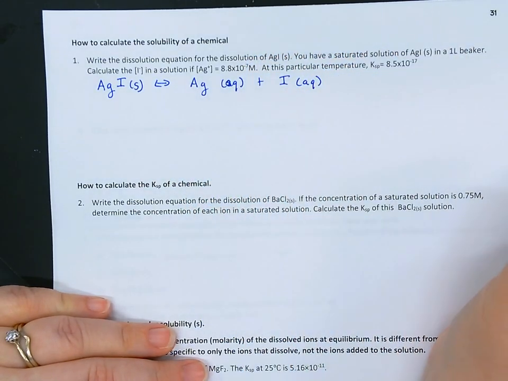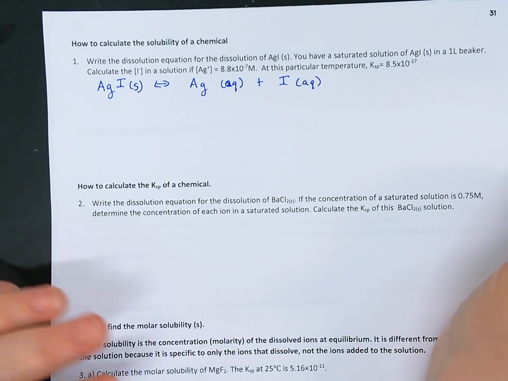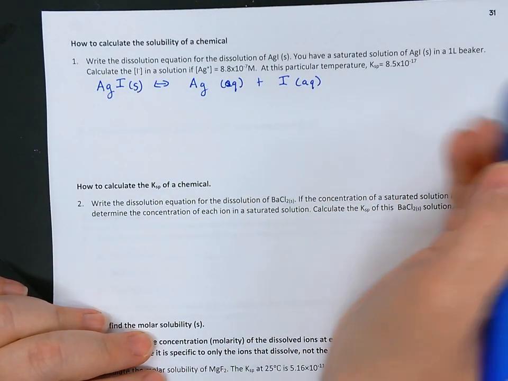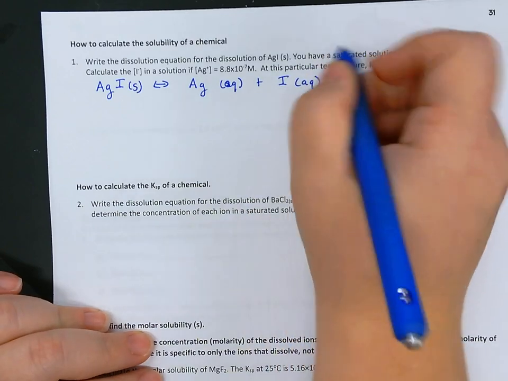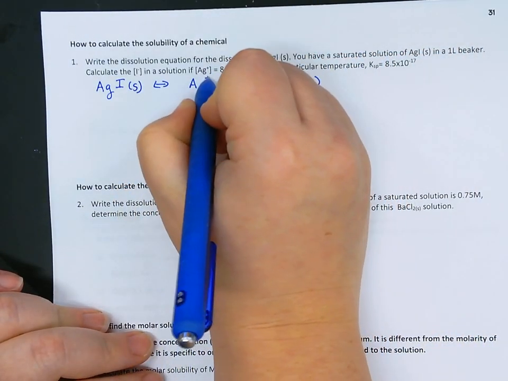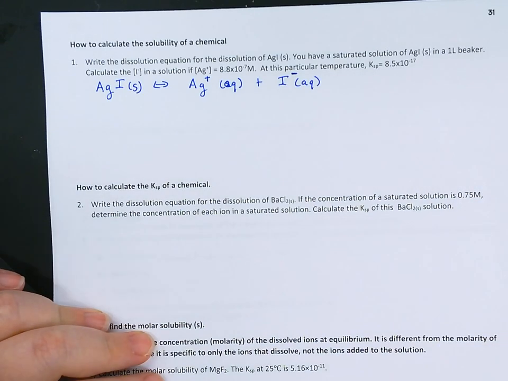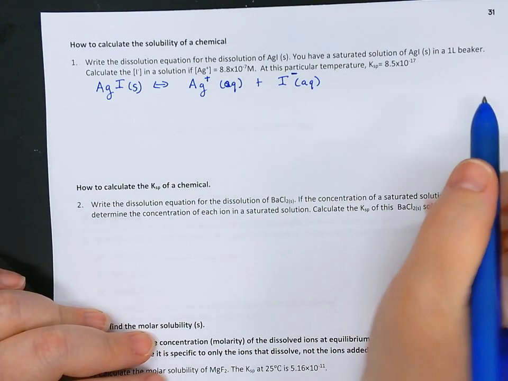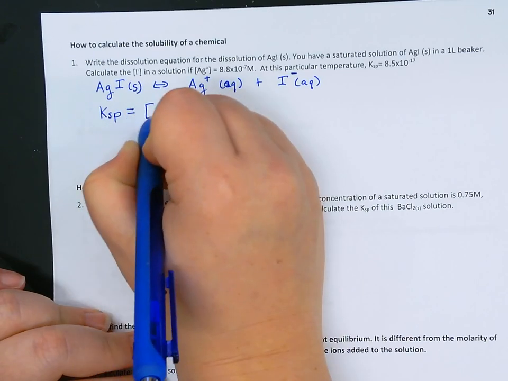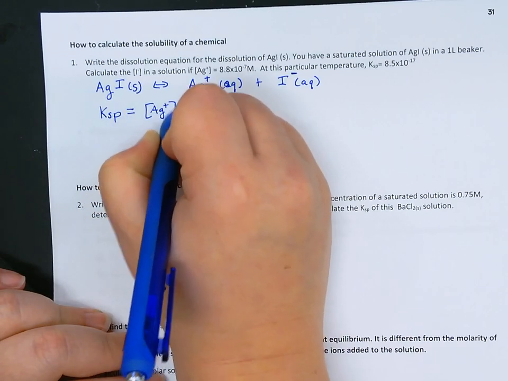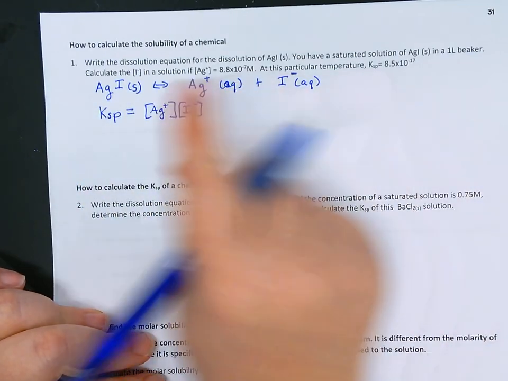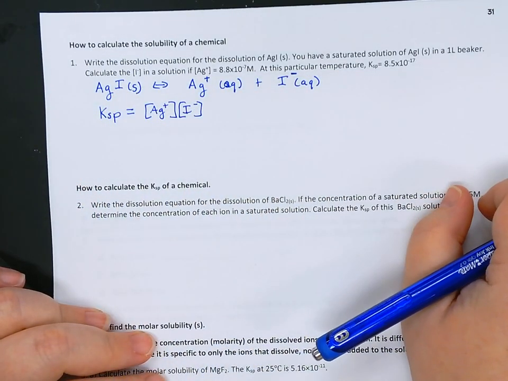Now we have to put charges. If you do not put charges, it's incorrect and you haven't written ions. So I know iodine is in group 7, so it's negative, which means silver has to be positive since there's one of each. Now, the next thing we can always write is our KSP expression. I've got silver, and I've got iodine, and there's no denominator because our reactant is a solid.